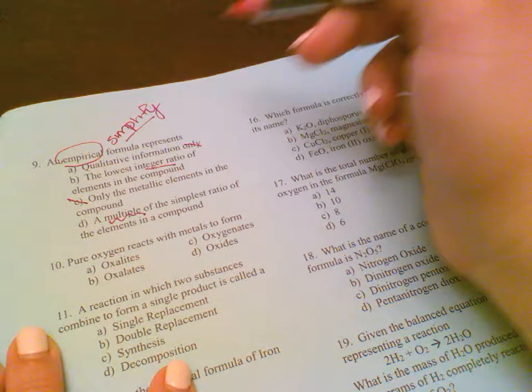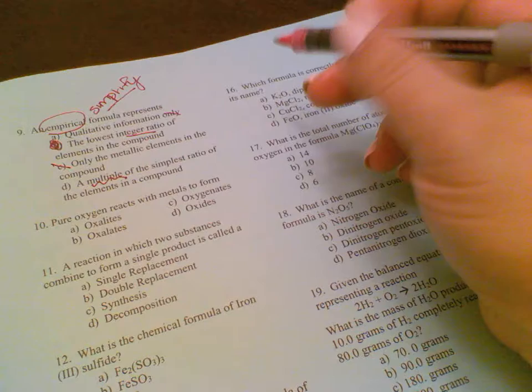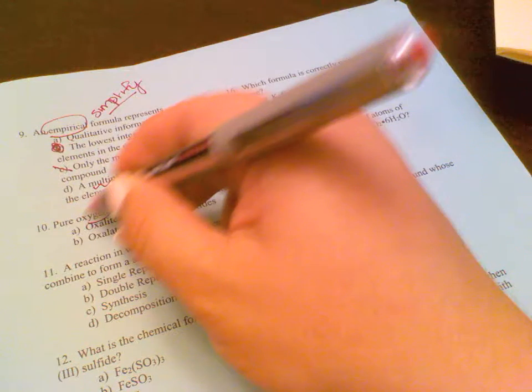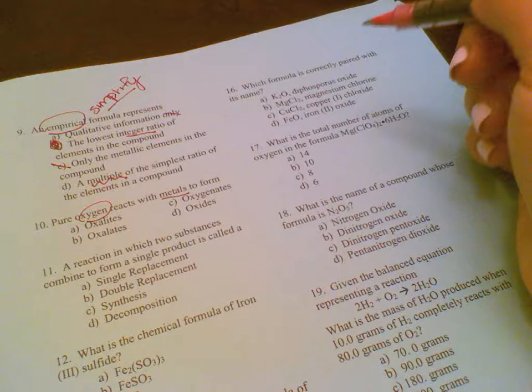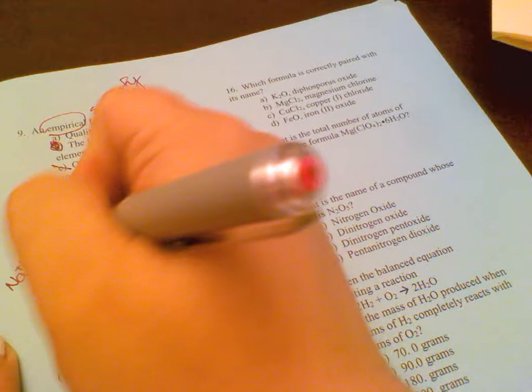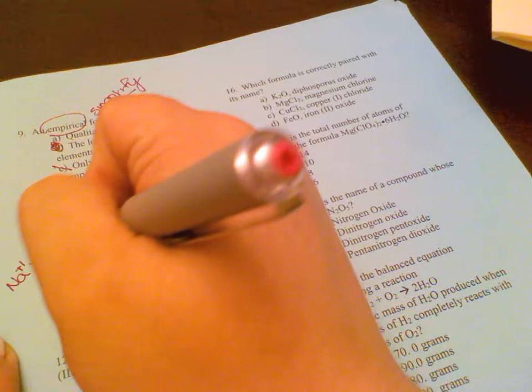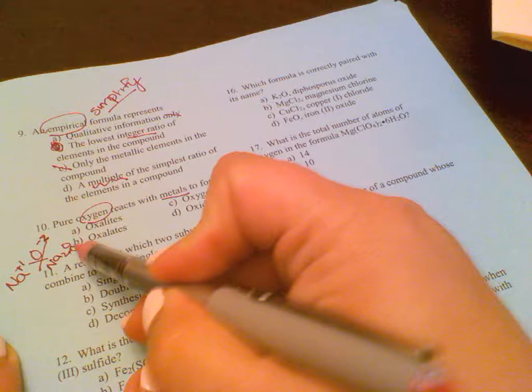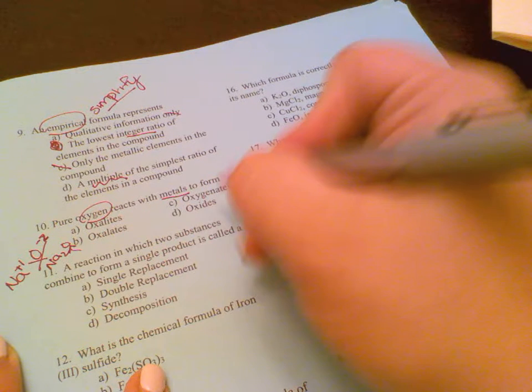10. Pure oxygen reacts with metals to form... So oxygen, if it reacts with a metal, any example of a metal, let's say I had sodium. Sodium, +1. Oh, -1. Or sorry, -2 if I crisscross. Na2O. Well, that's an example of it. So if I were going to name it, I would call it sodium oxide because I have to end in "ide." So oxide is my answer.